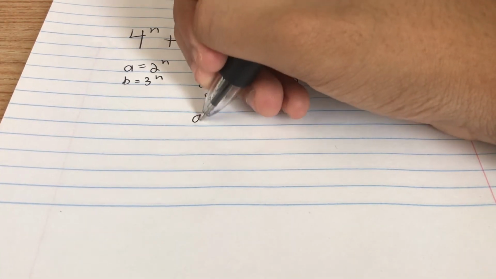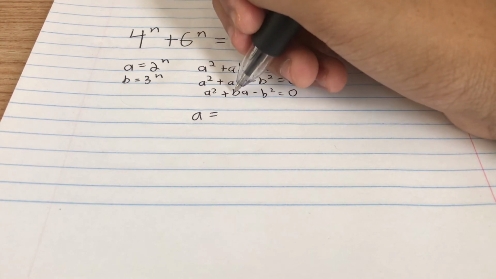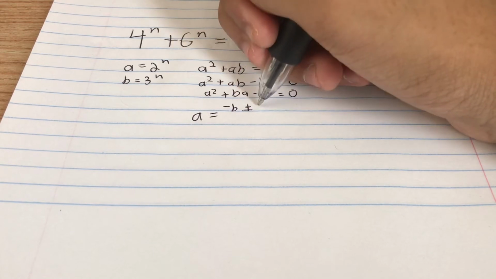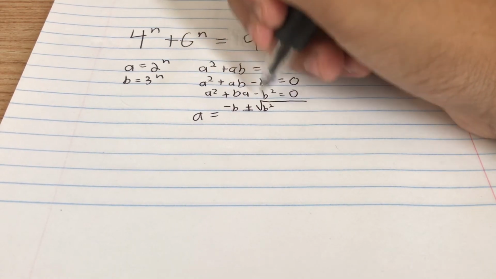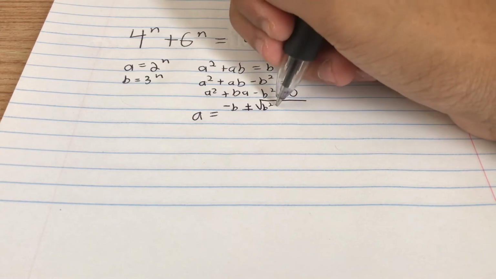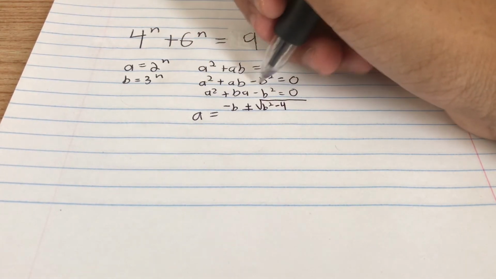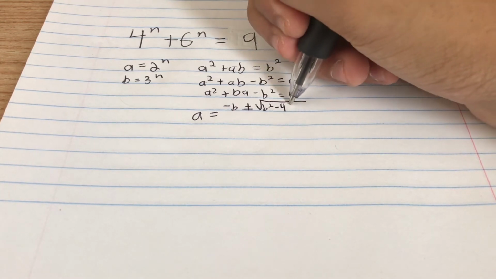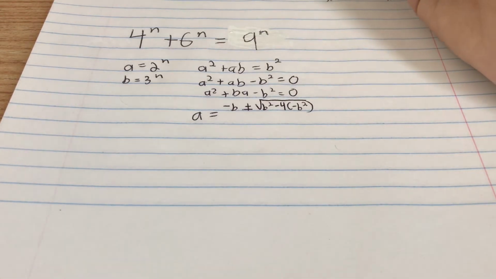So we have a, which we're treating as our variable here, equals negative b, in this case it is actually negative b, plus or minus the radical b squared minus 4ac, so minus 4 times a, which is just 1, so we don't have to write anything, and then times c, which in this case is negative b squared.